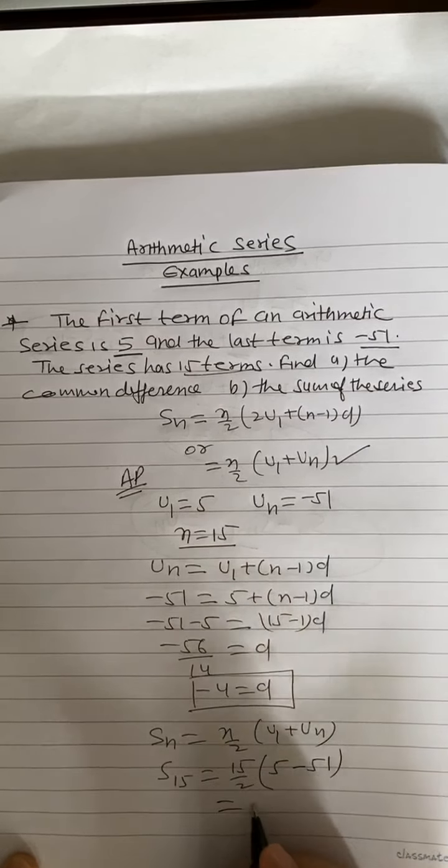Let's start with what we already know: u4 is equal to u1 plus 3d, and u1 is already known. So 23 is equal to negative 7 plus 3d. So (23 plus 7) divided by 3 is d, which means d is equal to 10. So we know the common difference now.